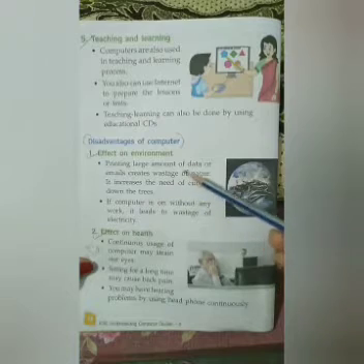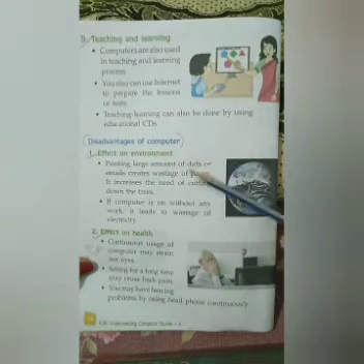Children, do you know that papers are made with the help of trees? And printer is used to take out the data on the paper. It increases the use of paper. It means it increases the need of cutting down the trees as well.